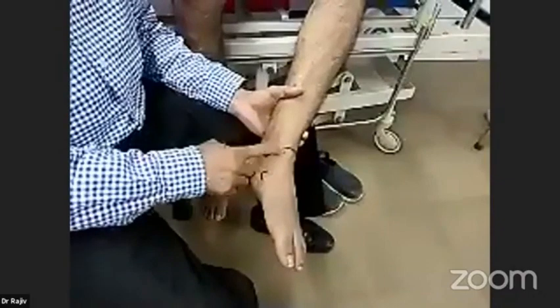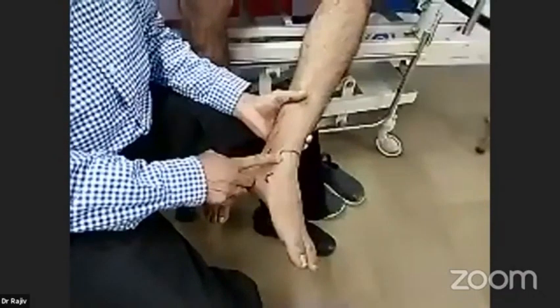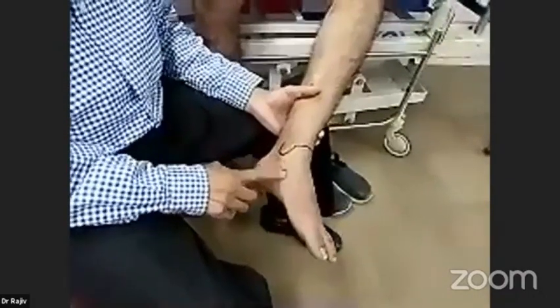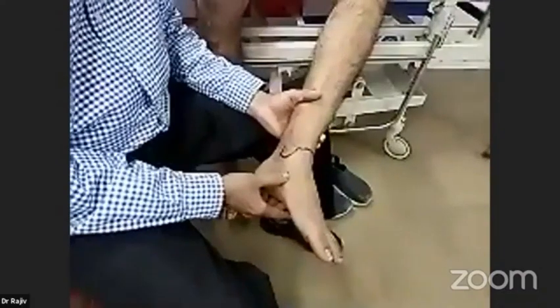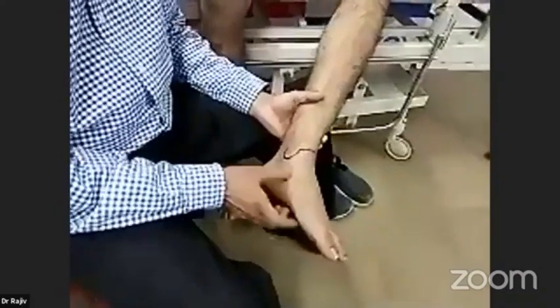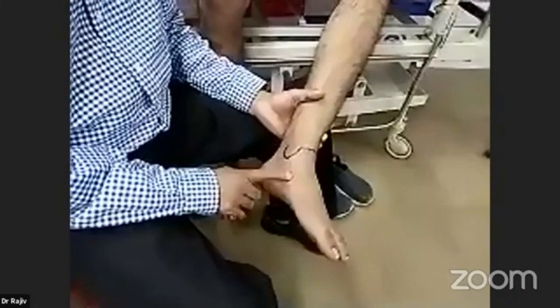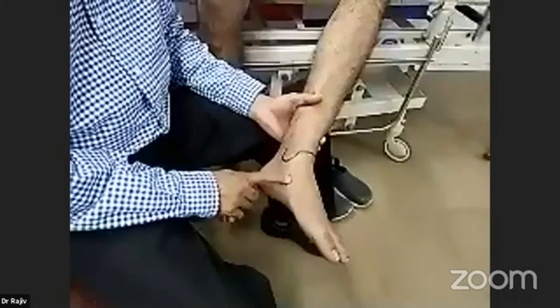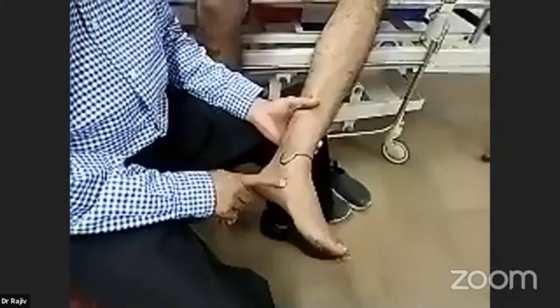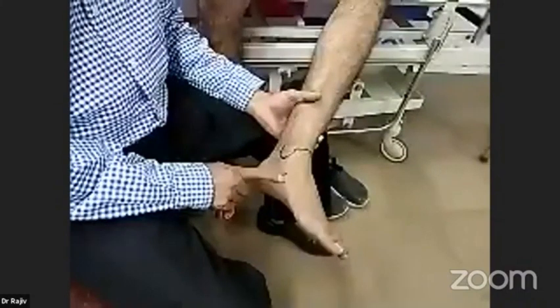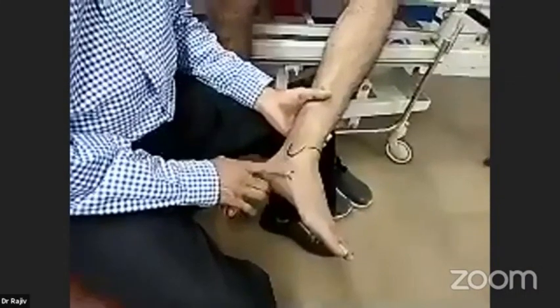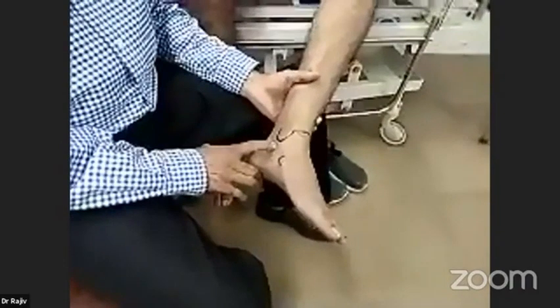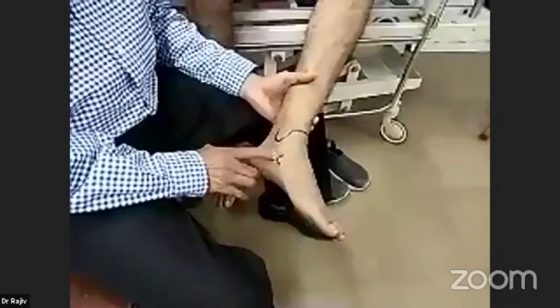From the medial malleolus going down, the first bony prominence you encounter is the navicular tuberosity, which gives insertion to the tendon of tibialis posterior. So you palpate the navicular tuberosity. From the tuberosity, if you go upwards, what you palpate is the tibialis posterior tendon, which would be diseased in acquired flat foot cases.